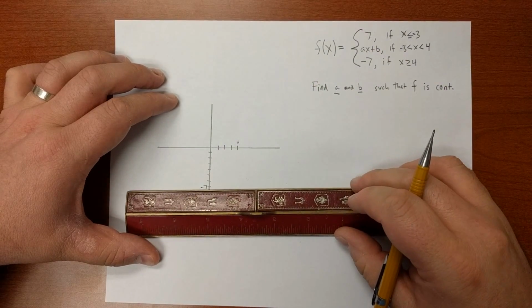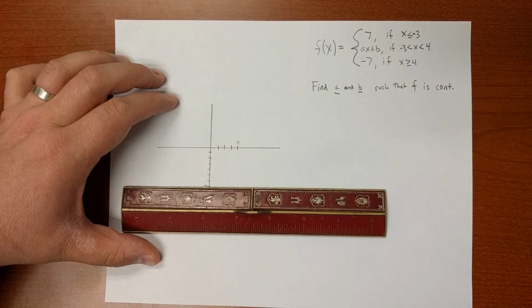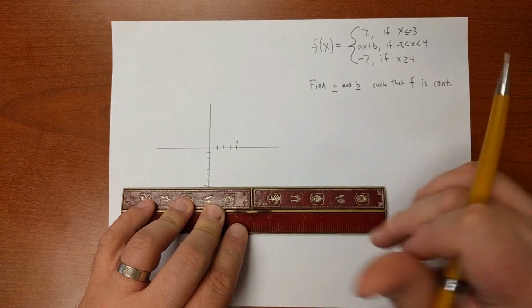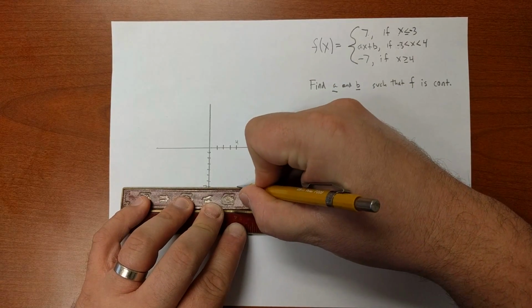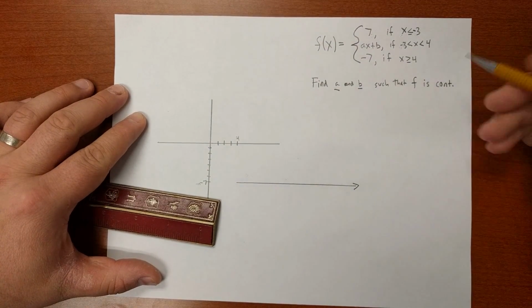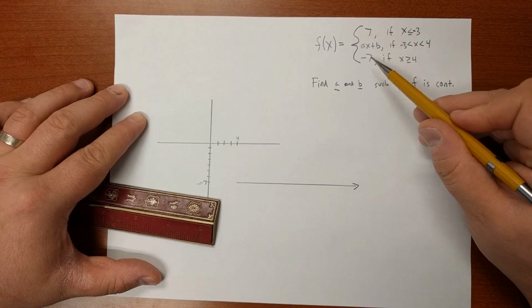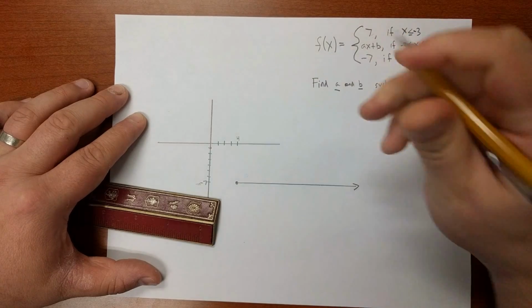If I was just going to graph the function y equals -7, it would be a horizontal line at -7. But I don't want to graph y equals -7 over the entire real number line. I want to graph it just over the x values, x greater than or equal to 4. So I draw this right here. Okay, it's going off to the right. Now f of x does equal -7 if x is equal to 4, so I put a closed dot there.